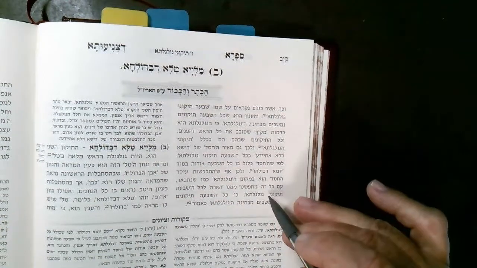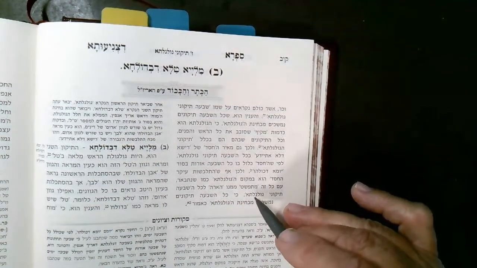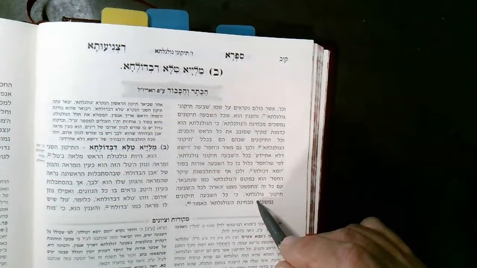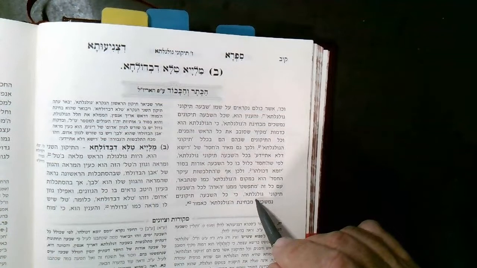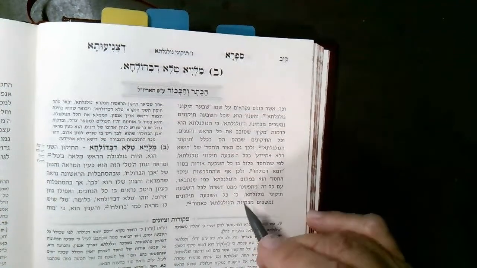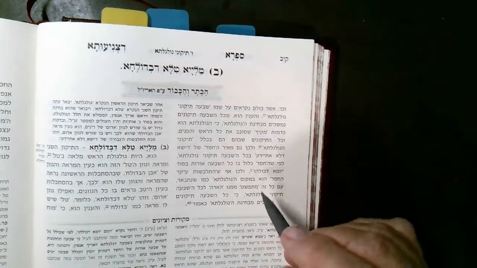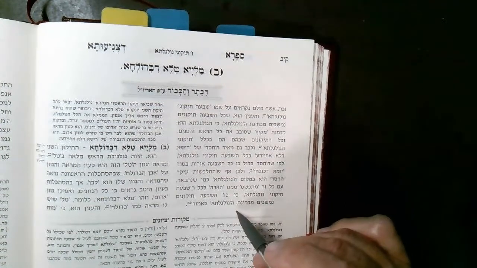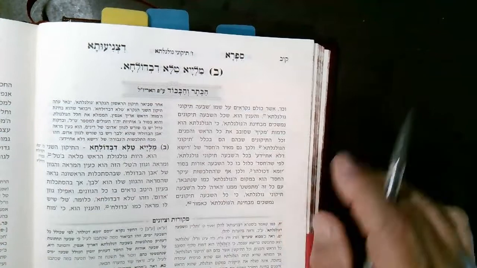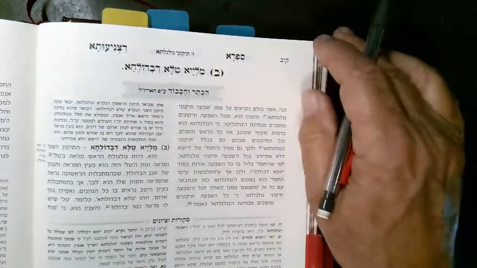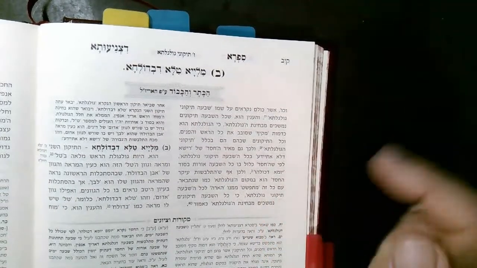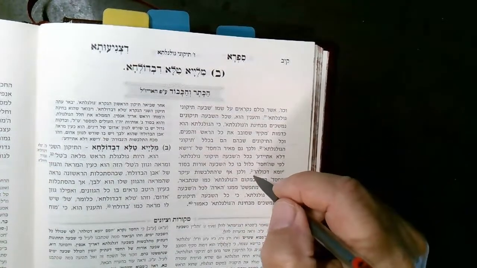In any case, the radiance from this light keeps spreading into all of the other six tikkunim, because all seven tikkunim come out of the gulgalta, which is once again this idea of Yom Dekulhu.